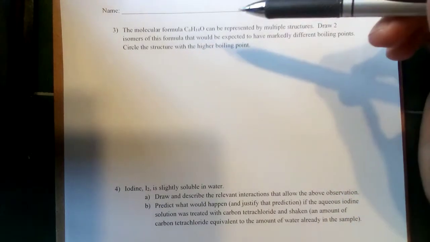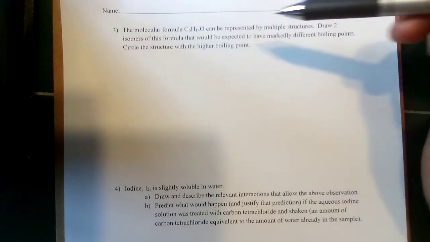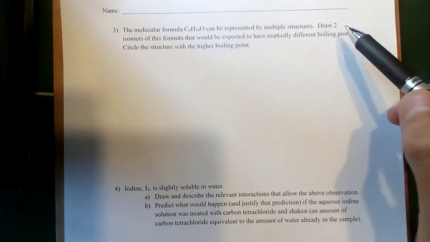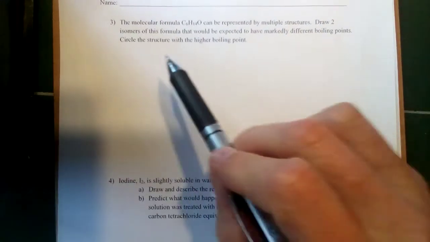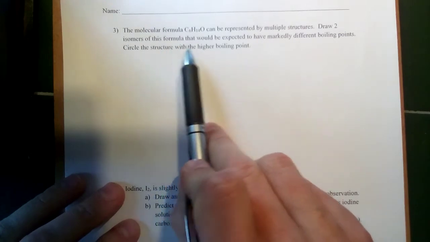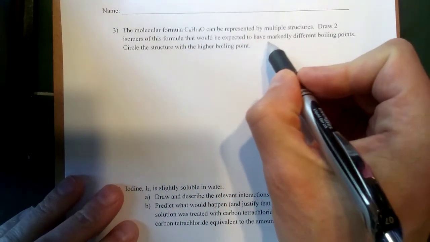So number 3 here, we're given a molecular formula, C6H14O. We're told it can be represented by multiple structures, but we only need to think about two of them. We want to draw two isomers of this formula. So isomer, same formula, different molecule, so a different chemical structure that would be expected to have markedly different boiling points. Now, I think that's key here.